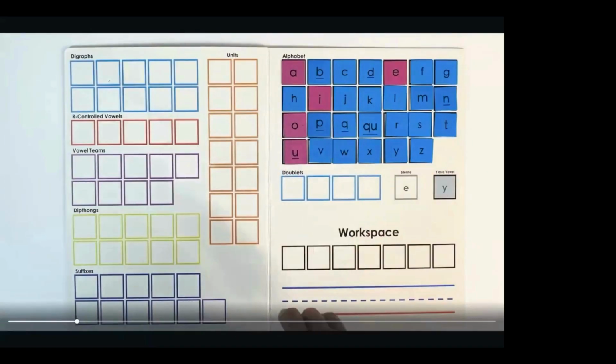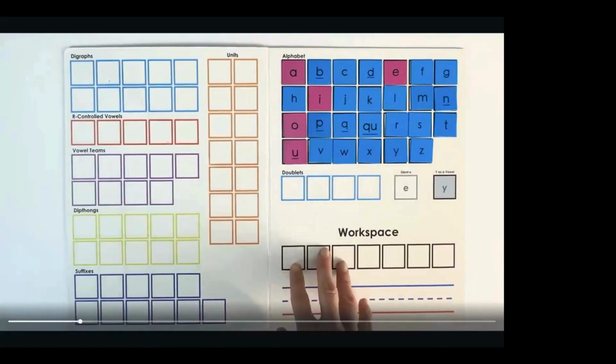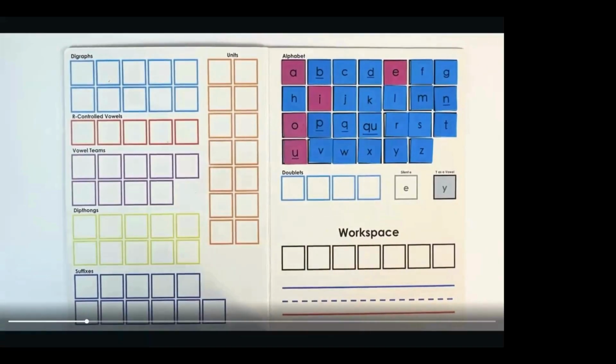So let's get started. So today we are going to practice building words, and we're going to be changing just one sound at a time to make a new word. So really listen closely to the sounds in each word and use your letters to build and read them. So let's begin. We're going to start with the word cat and make that on our board. So let's say that together. Let's say the sounds in the word cat together.